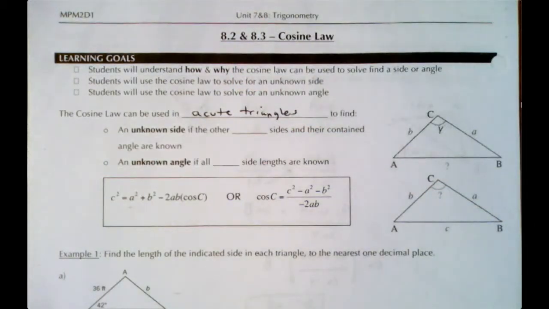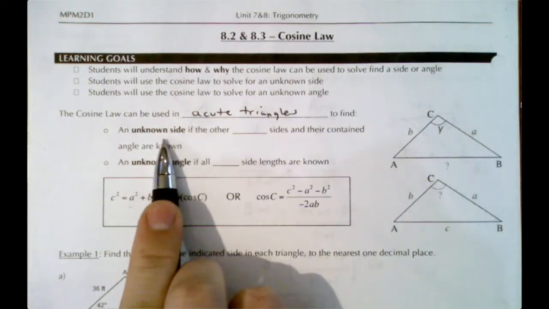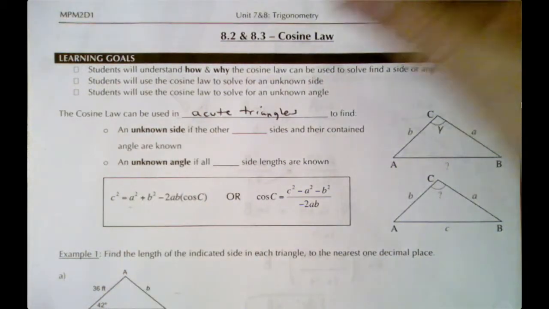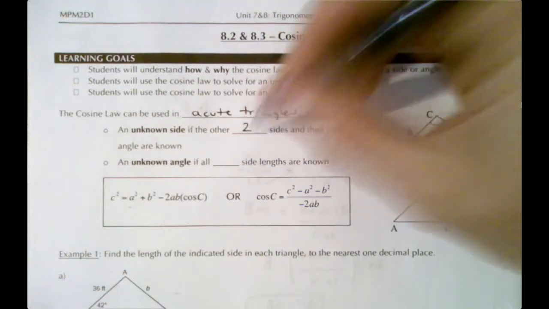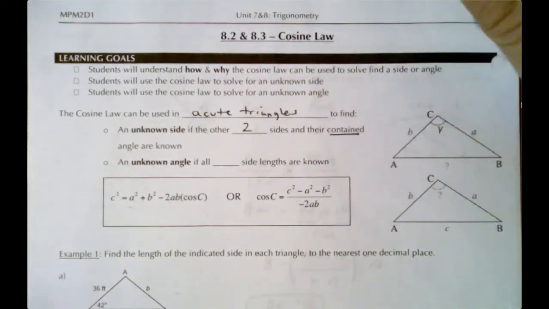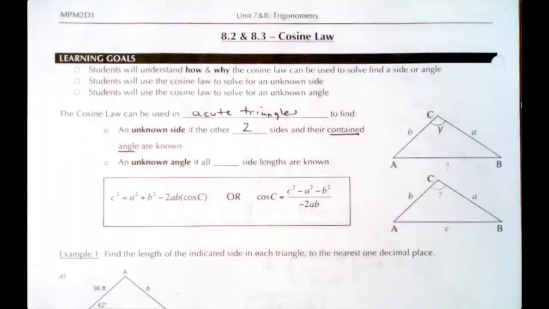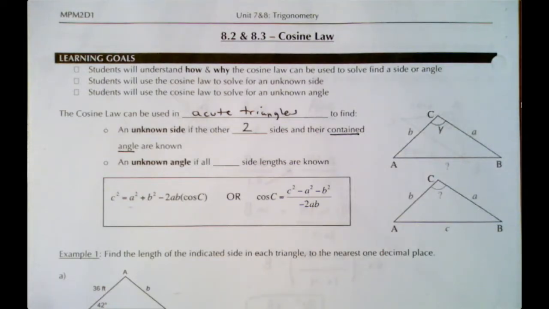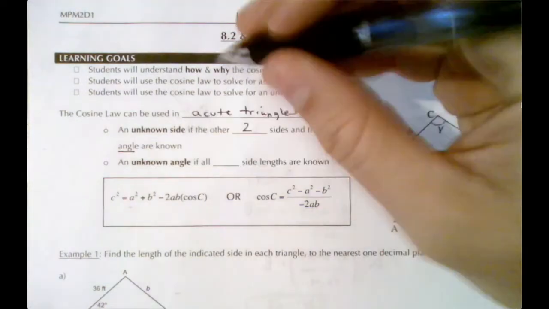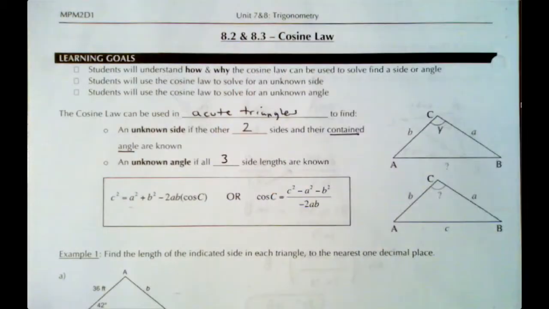And what we're doing is we're either looking for an unknown side if you have the other two sides and their contained angle, which is important to note. It can't just be any angle, it has to be the contained angle. I'm going to show you what that looks like in a second. And you can find an angle if you know all three sides.